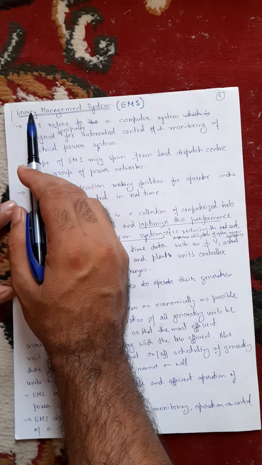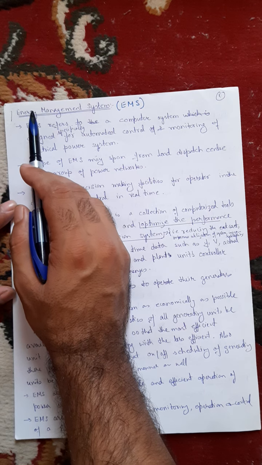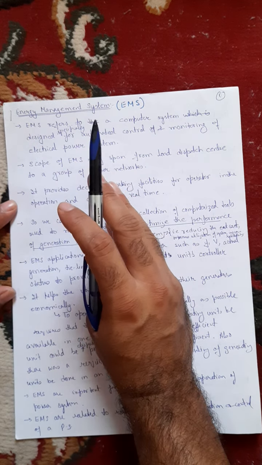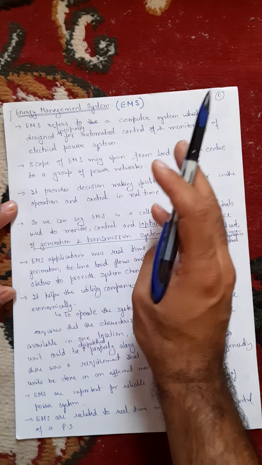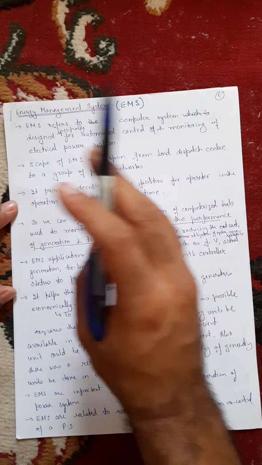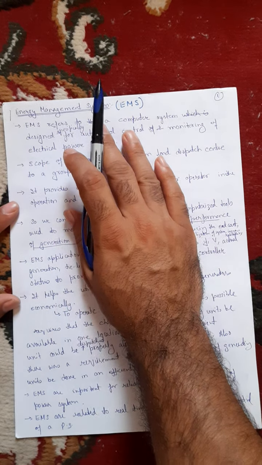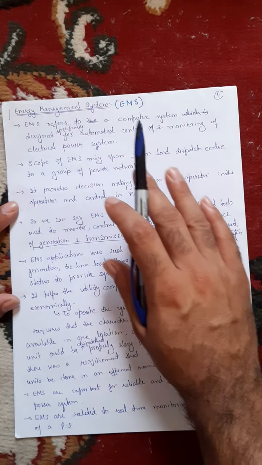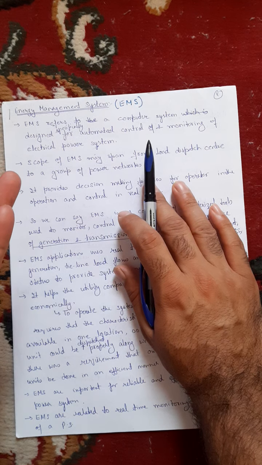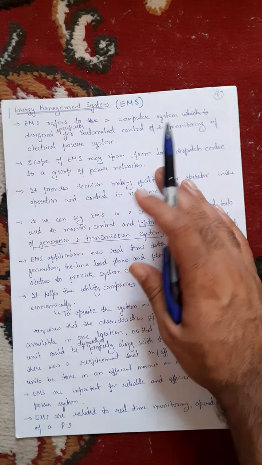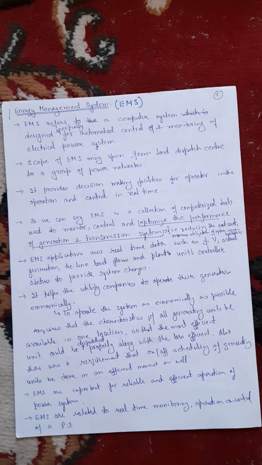You have to manage the energy in such a way that your power system remains secure and reliable, and it also ensures that your system is operated in the most economical and efficient manner. First is safety, that is security and reliability. The second is economy and efficiency. So let us start this energy management system.